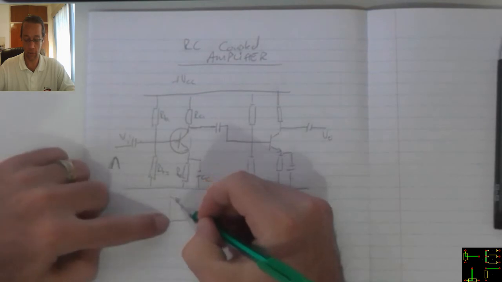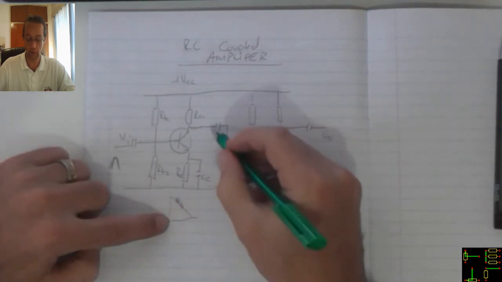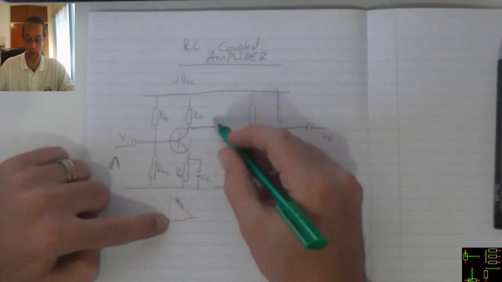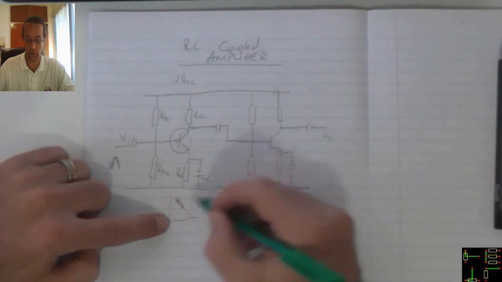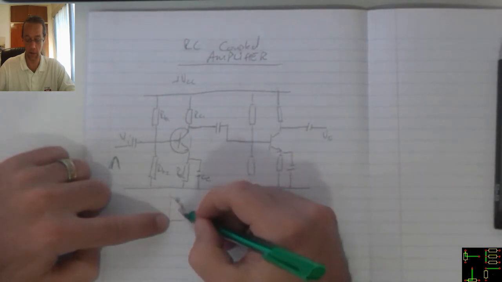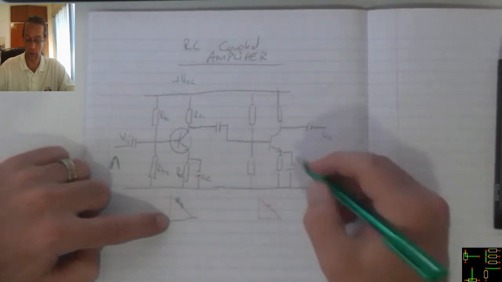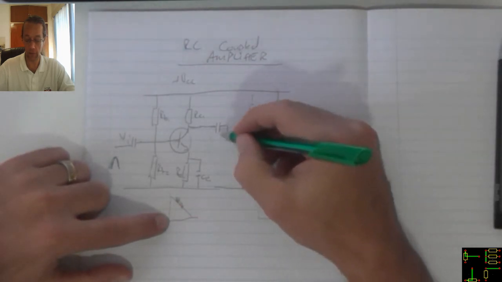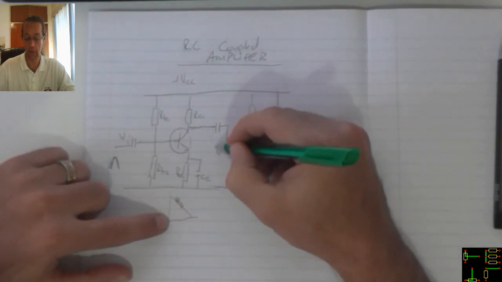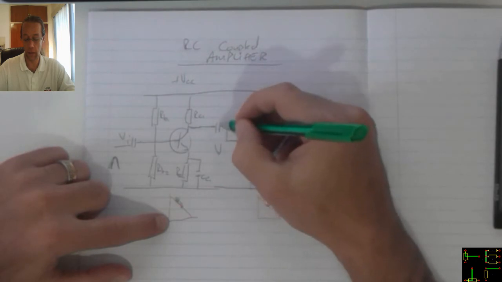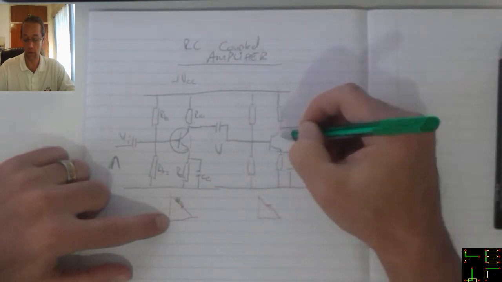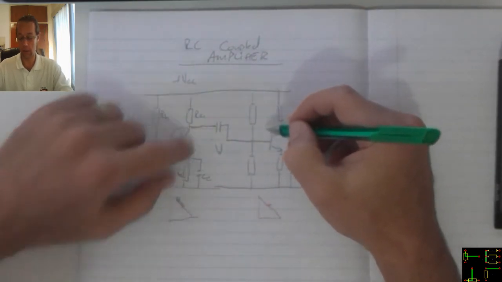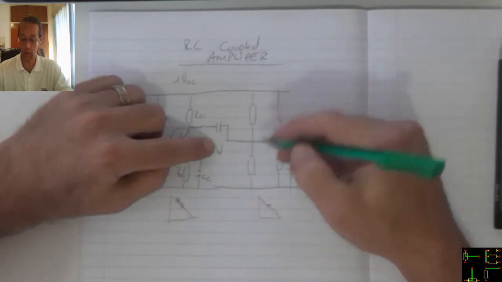That is going to cause my output voltage, the voltage on this capacitor that feeds to that transistor, to basically decrease. Because that voltage decreases, I can effectively say that I am applying a decreasing voltage, or a negative voltage, on this transistor.